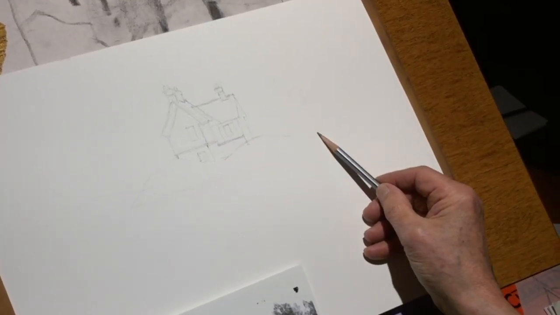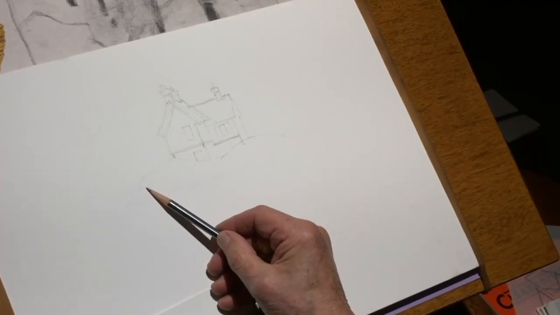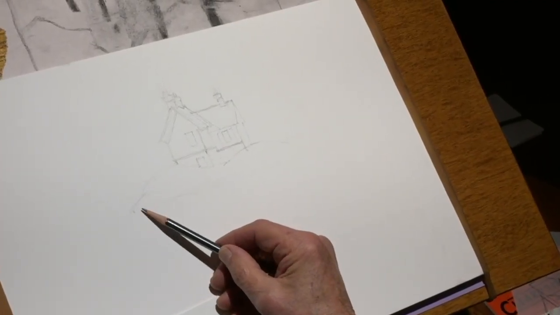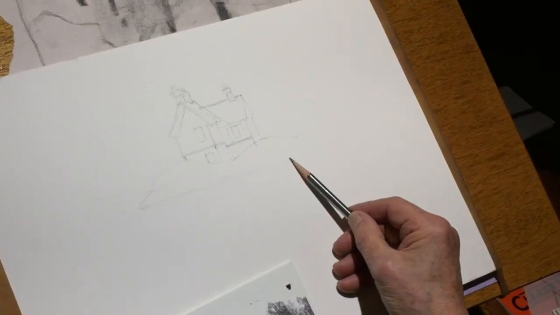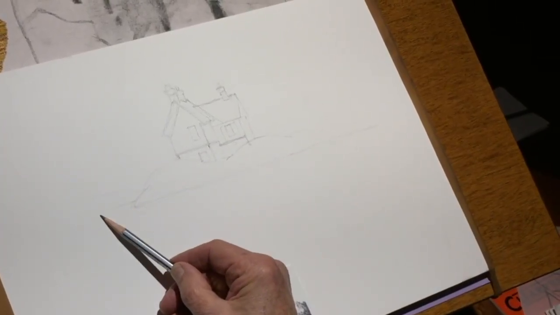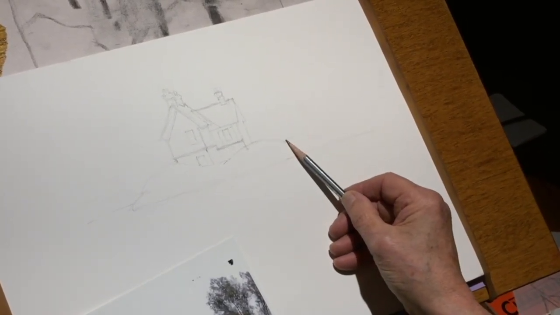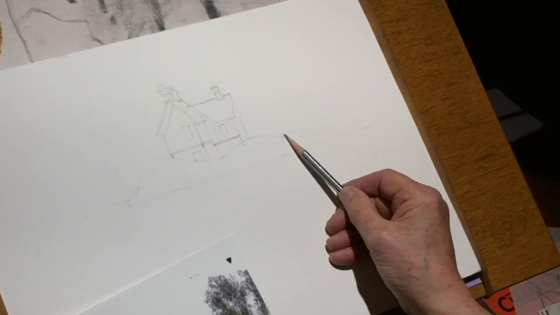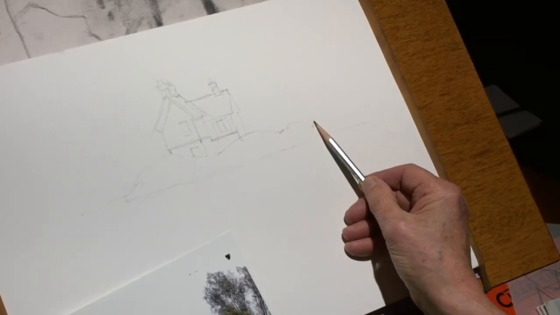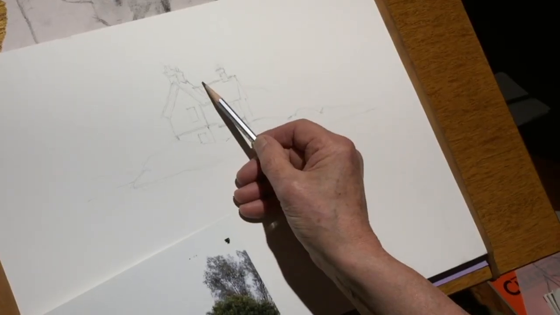So we have our form here, we have a form here. We're going to bring our form through here, up and over.